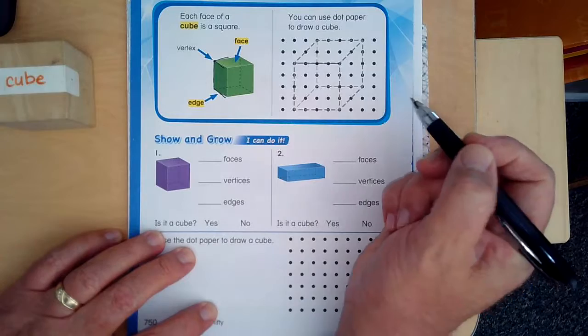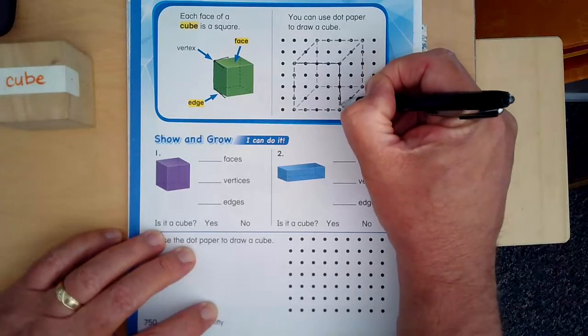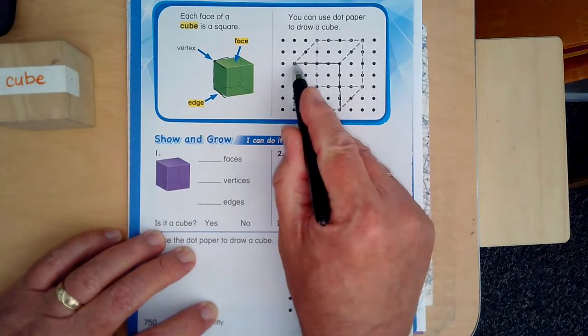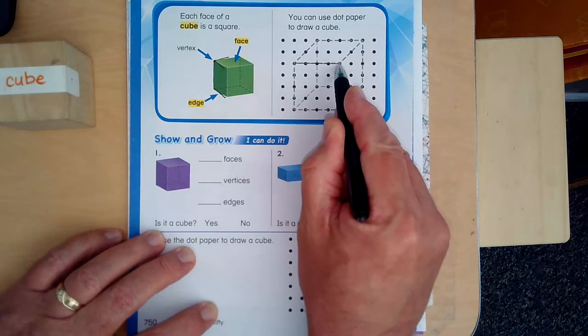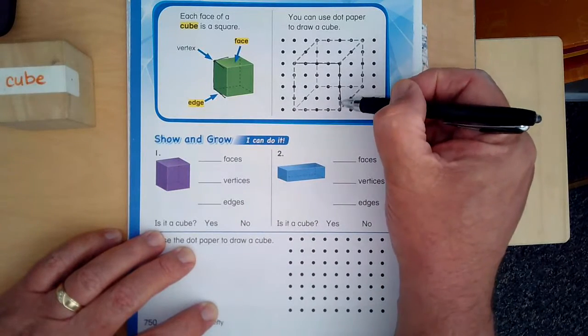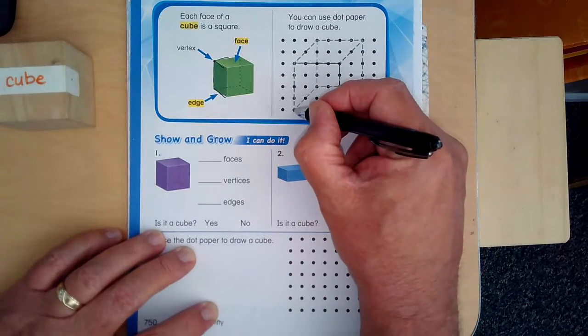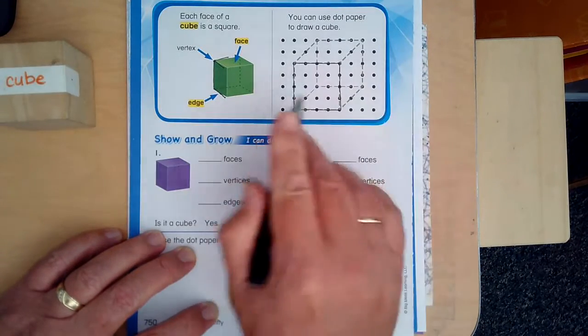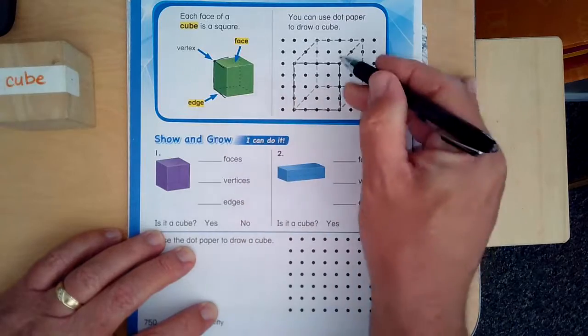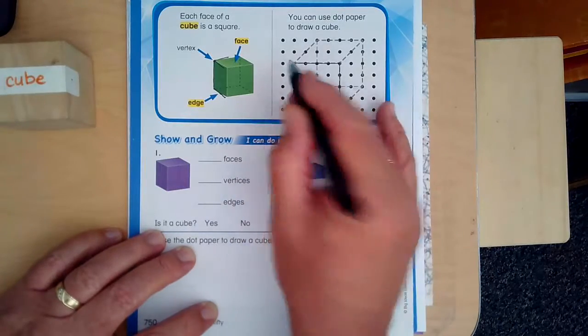I go from that dot to that dot, from here to here, right? I go 1, 2, 3, 4, 5 over. That means I go 5 down, and 5 across, and 5 up, because it's the same distance from here to here to here to here.